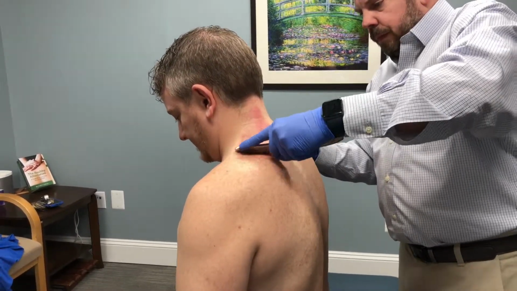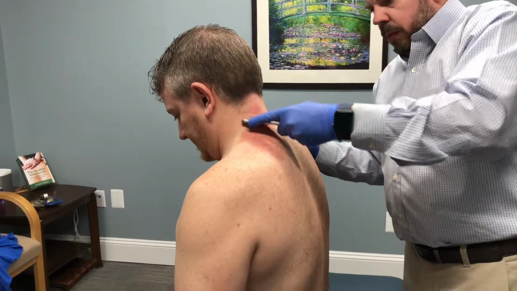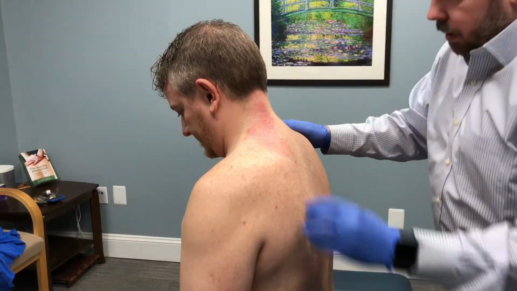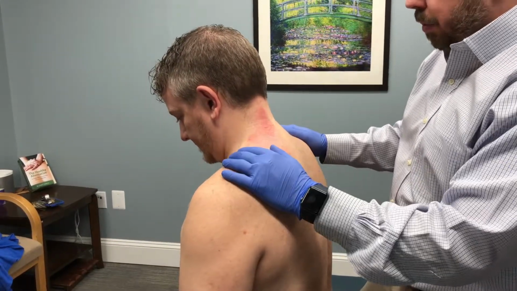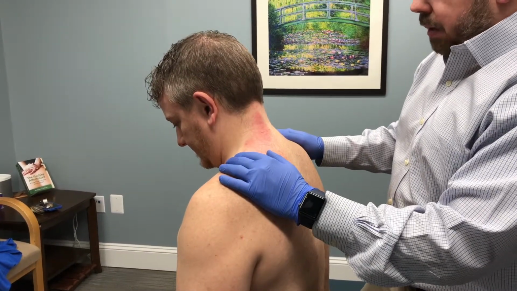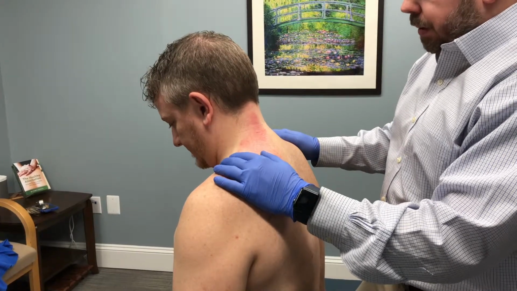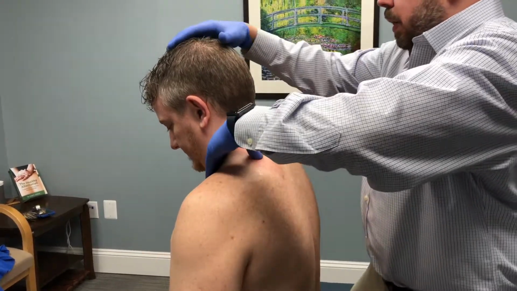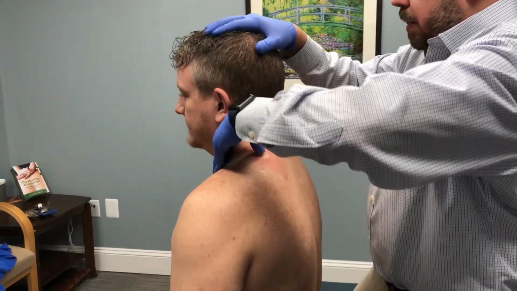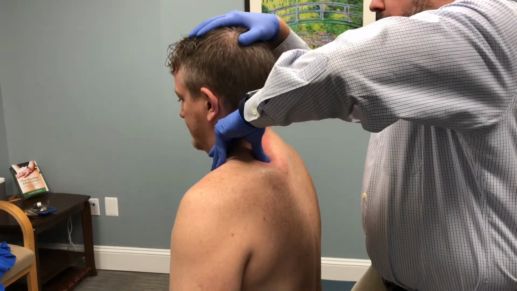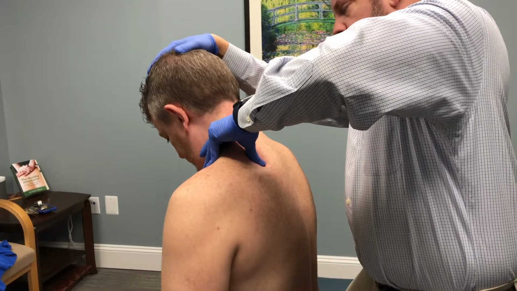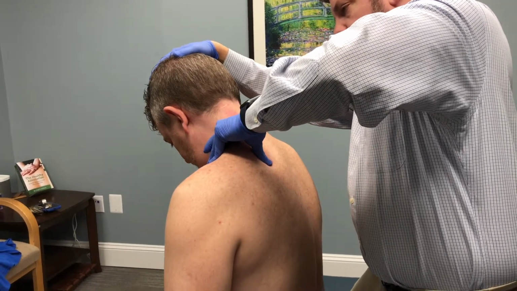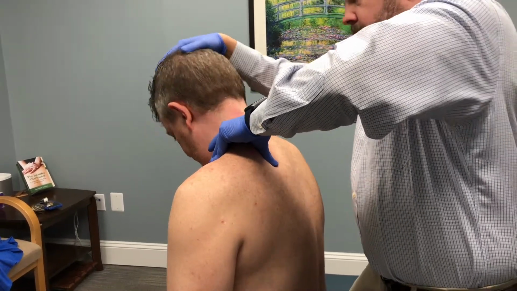We're going to do just one more technique. This next technique is a manual technique where I'm going to use my hands to help loosen it up. So with this, we're going to add in some active motion, and this is called active release techniques. So what we're going to do is start here. We're going to bring your head down and away. Like that, perfect. And bring it back.